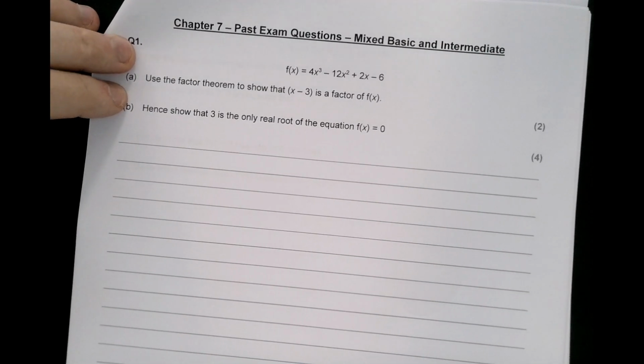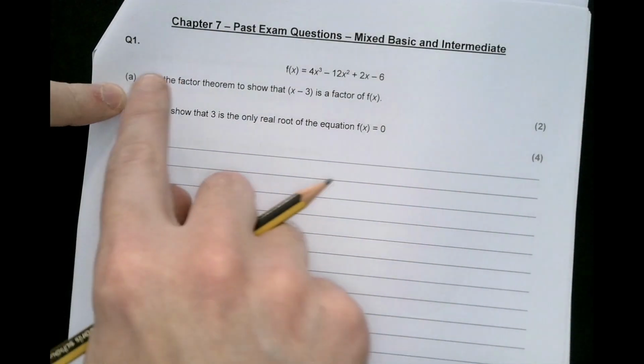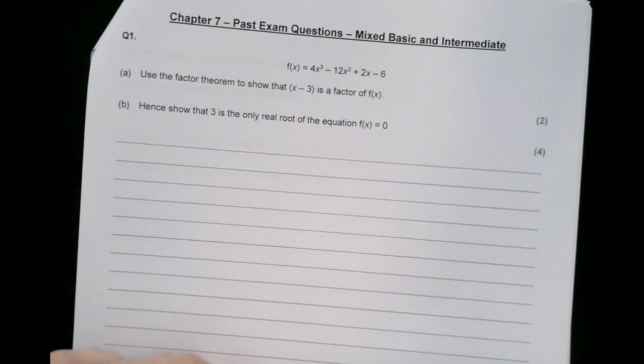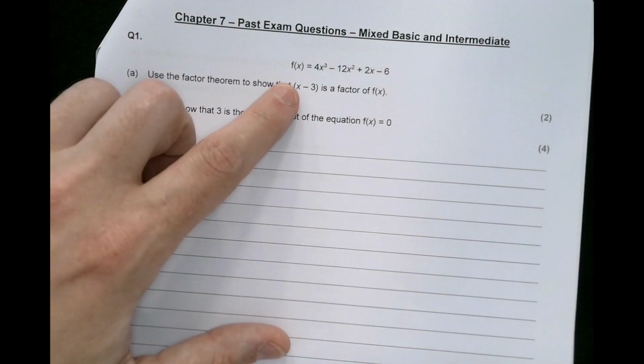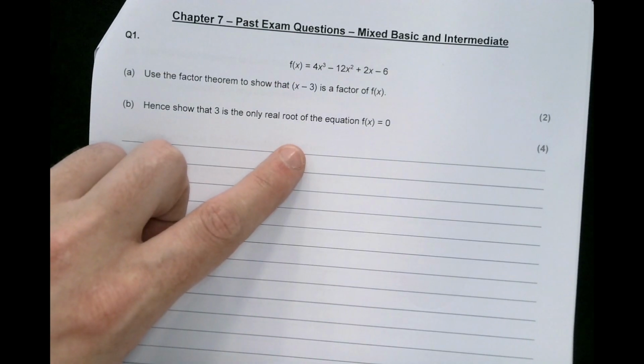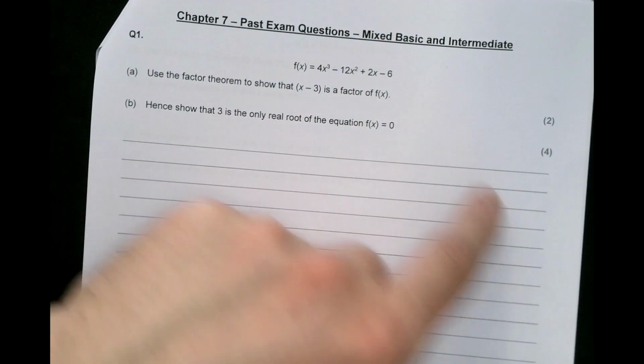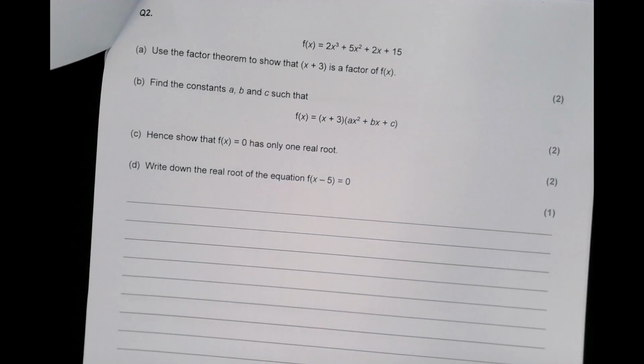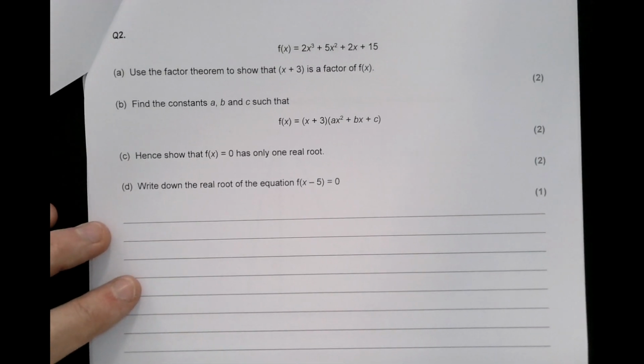Then it moves on to the exam questions. For these, a lot of them are going to be the same as the ones we've done: factor theorem, and then show that it's the only real root, so put the value of 3 in, show that it equals 0, then divide and show that the quadratic has no real solutions.